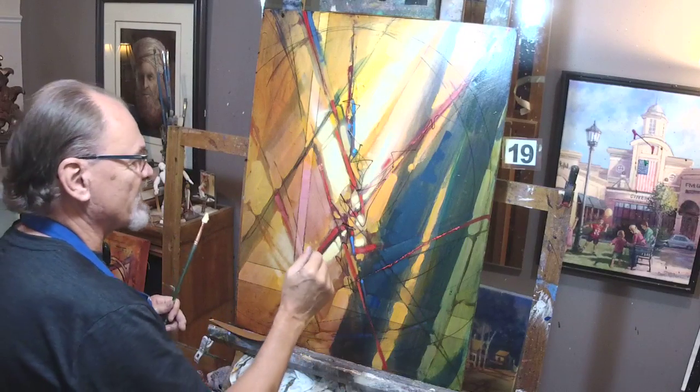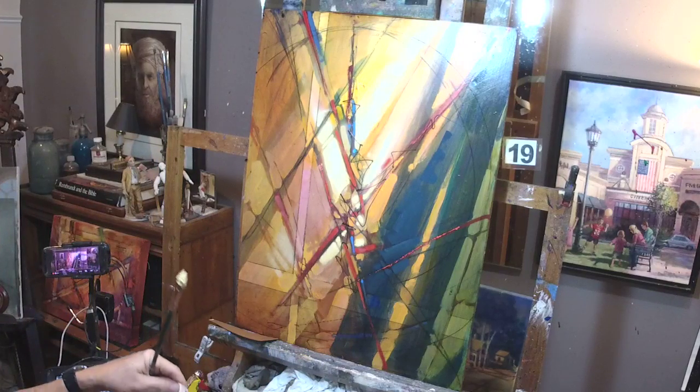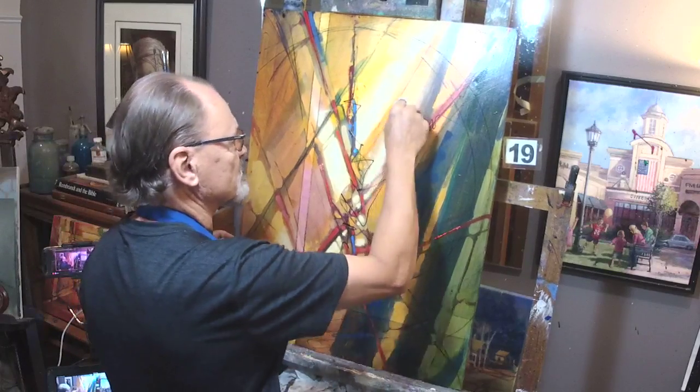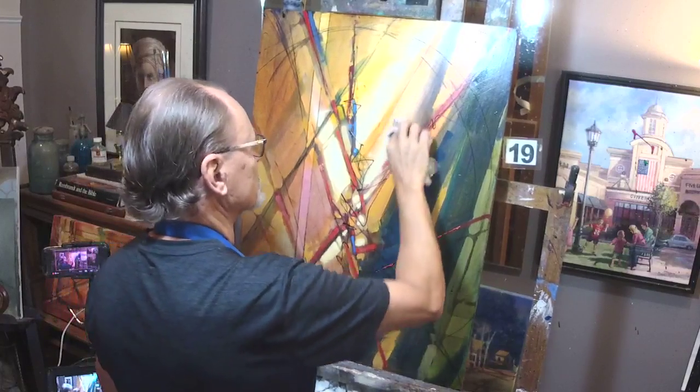So by applying thick paint with a blade, what am I achieving? Variety. Thank you, thank you, thank you. You already knew the answer to that, didn't you? So I'm doing two things to achieve variety.